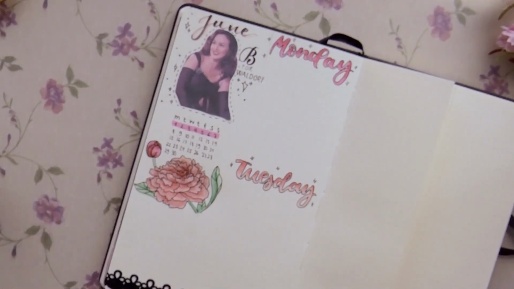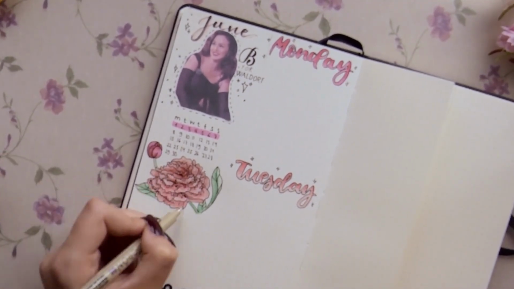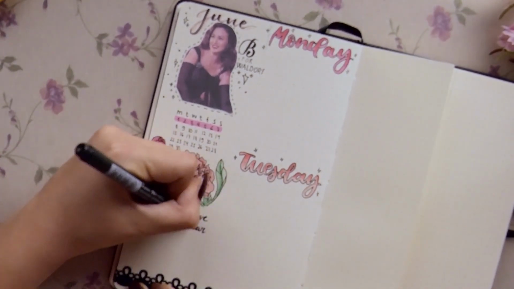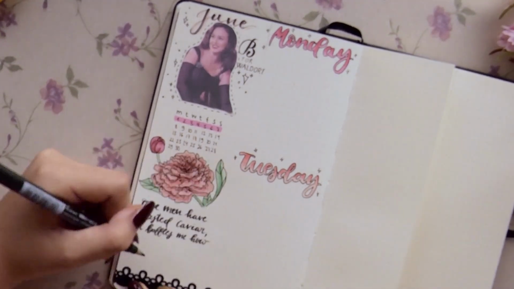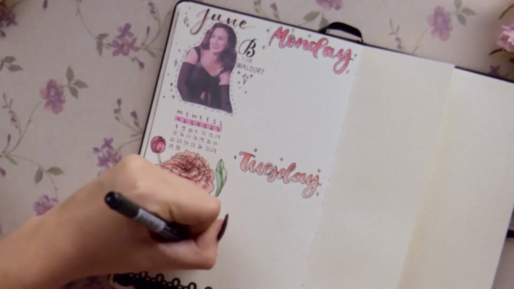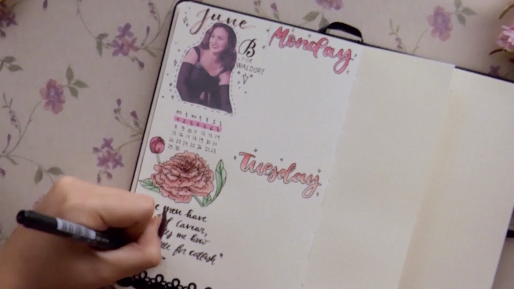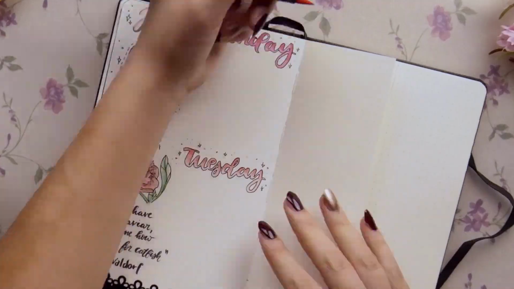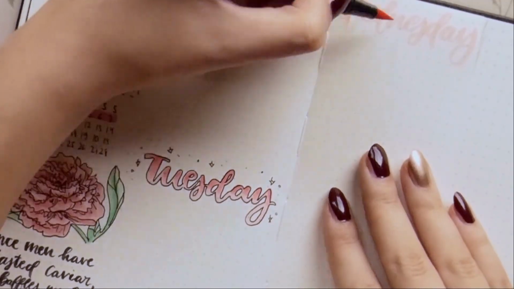For her spread, I chose the color pink, or more like light pink, and as you can see, I also added a doodle of a peony because Blair's favorite flowers are peonies. I also added the quote of Blair, which is, "Once men have tasted caviar, it bothers me how they can settle for catfish," and I just think that is a Blair classic.